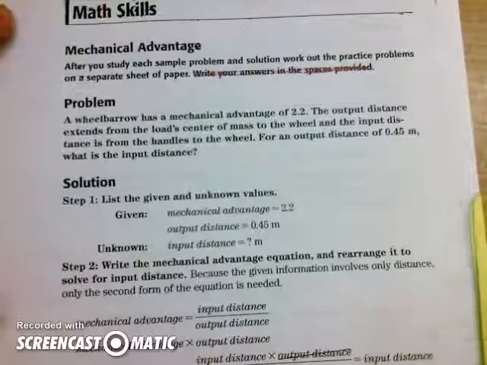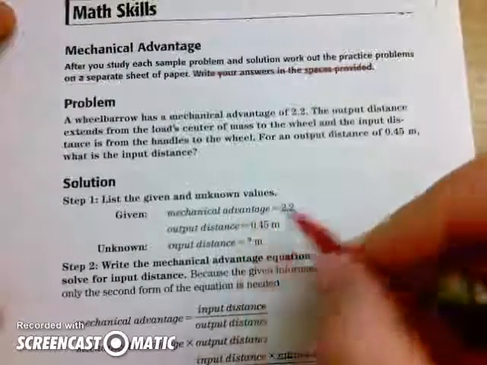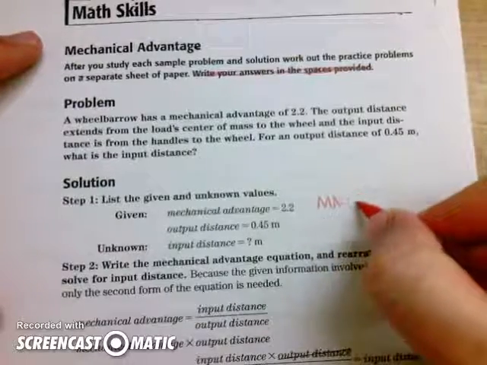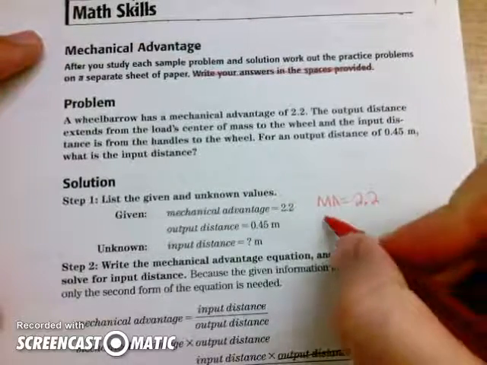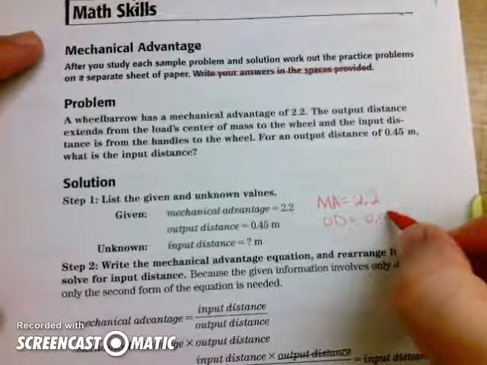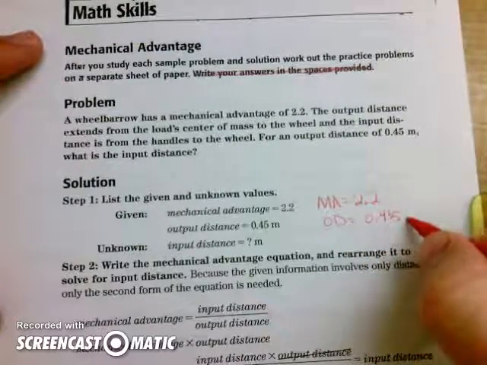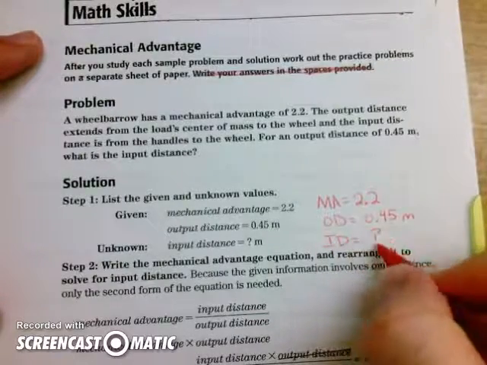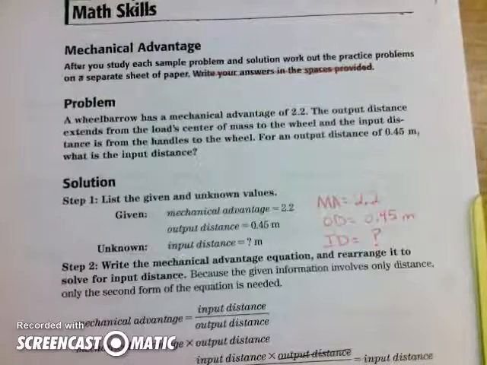Now, I'm going to let you abbreviate these so you don't have to write these out every time. You can write MA equals 2.2. You can write OD, output distance, equals 0.45 meters. And input distance equals question mark. You can write that instead of having to write out these words.